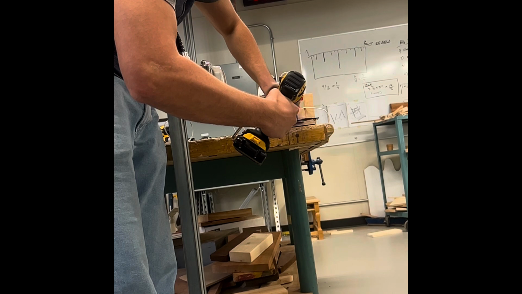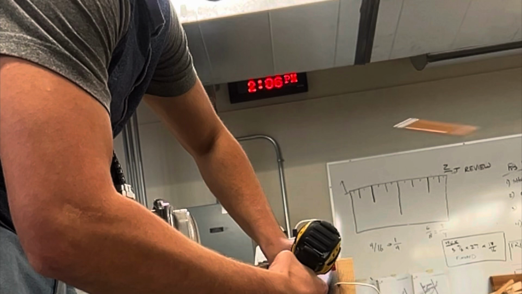Now, I will say that spinning a not straight axle with sharp pencils attached to it with a drill is a terrible idea. And you're going to see why in a sec. That pencil probably could have taken out my eye.